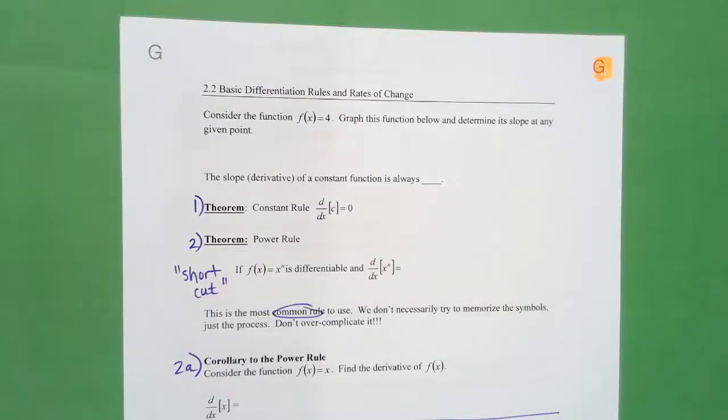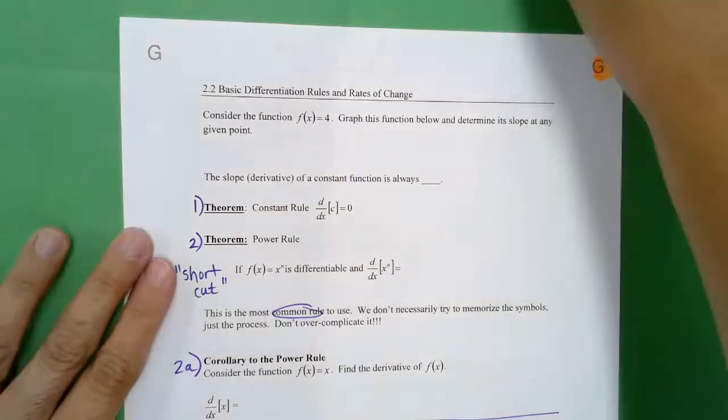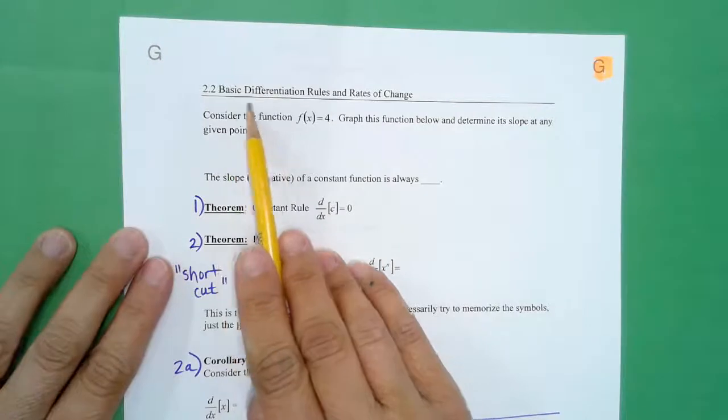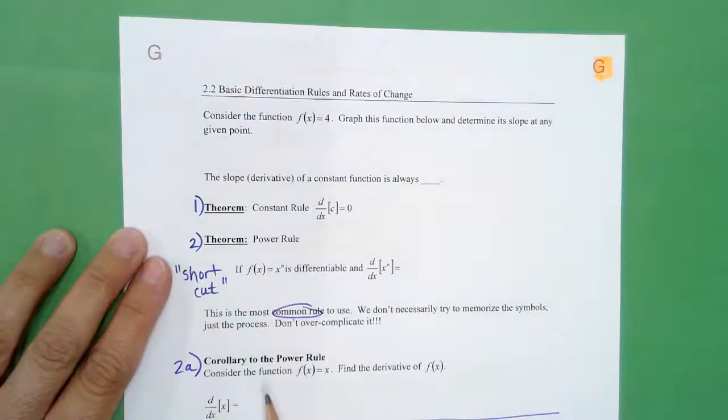All right, so we're going to move on with notes from packet unit 2.1 to 2.3, specifically pages G. Some of the stuff I already have filled in. It's just going to be a summary of the 2.2 notes and then an application of it. So in 2.2, we talked about some basic differentiation rules.